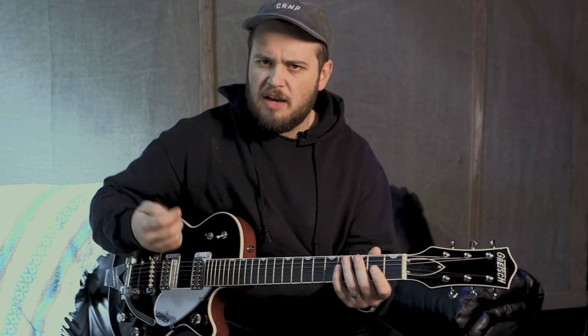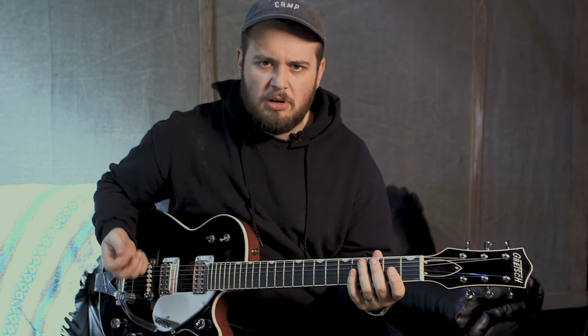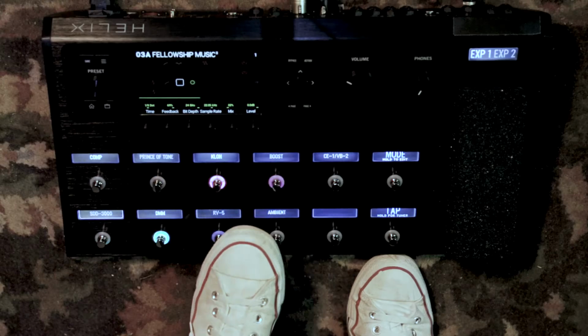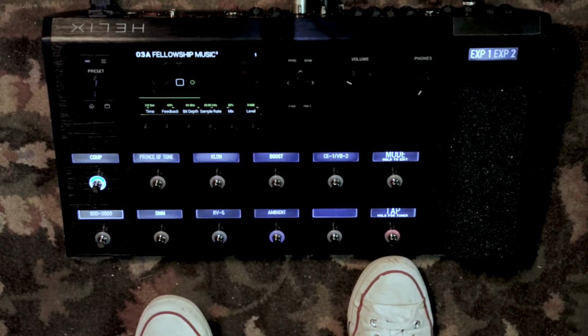Let's go to the key of A, for example. I'm just going to play a progression using just some inversions. I'm going to go to my lighter gain stage for that.